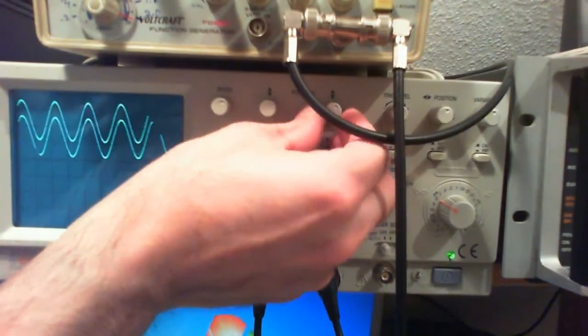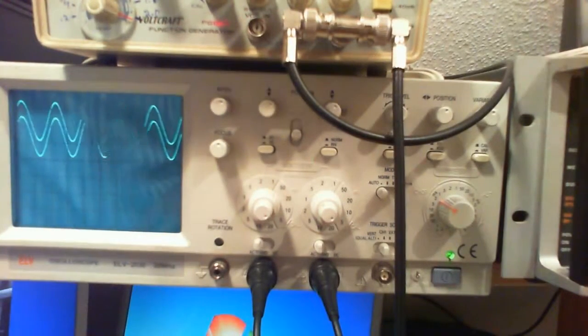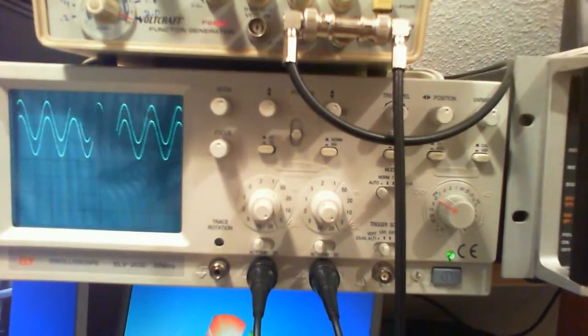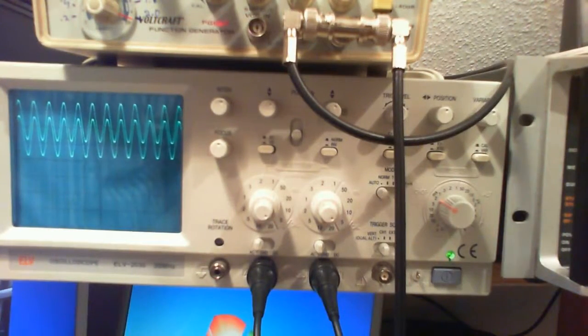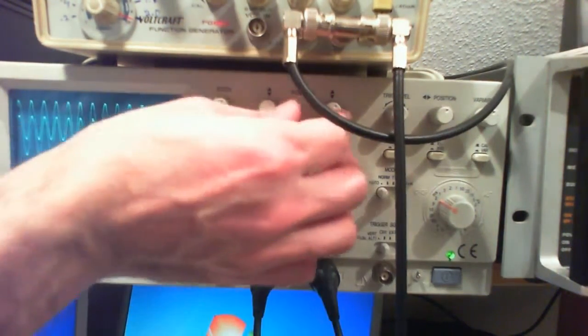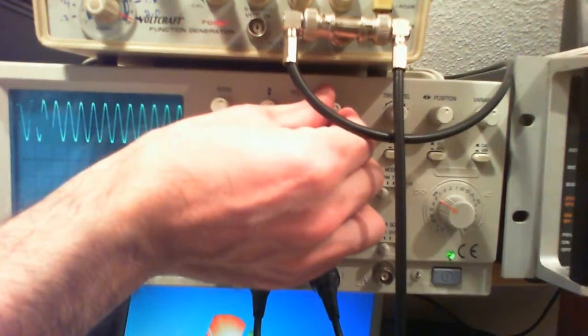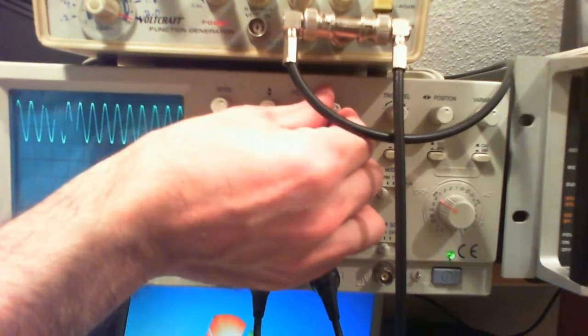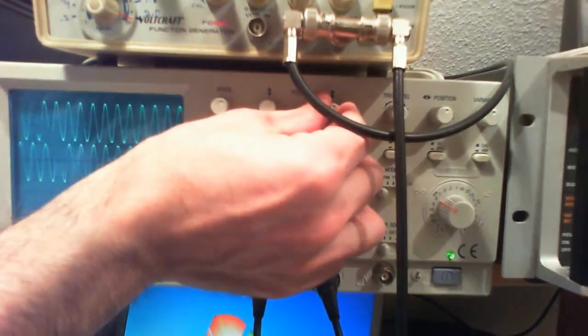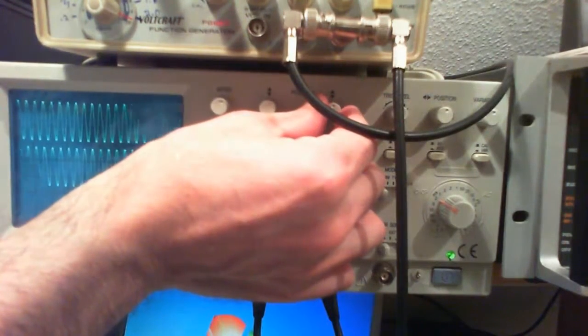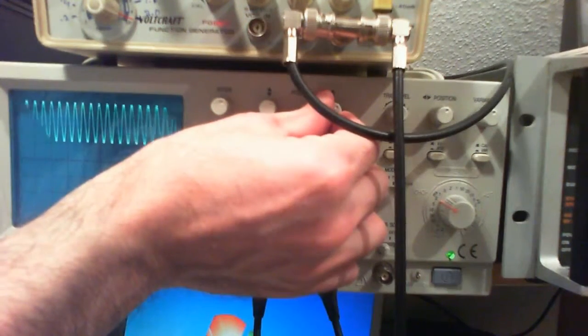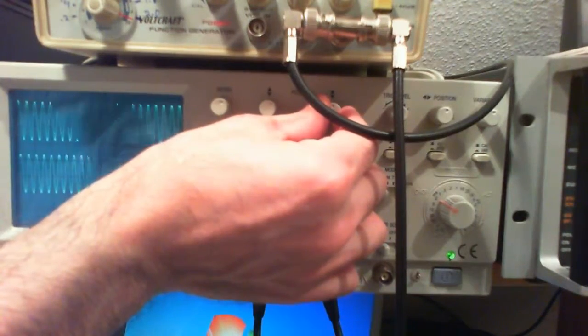Okay, so now if I increase the frequency to around 500 Hertz, still the phase angle is not much. Actually, there is no phase angle at this frequency. Even up to 1 kHz, there is no phase angle.